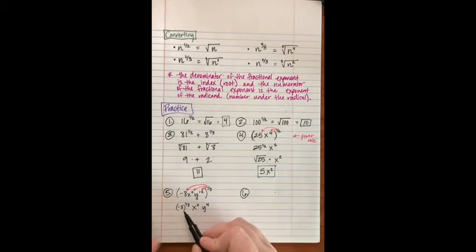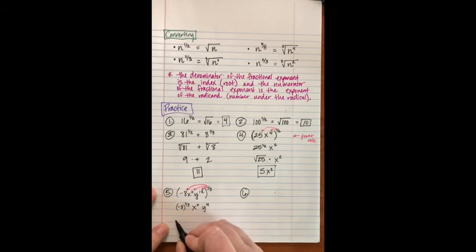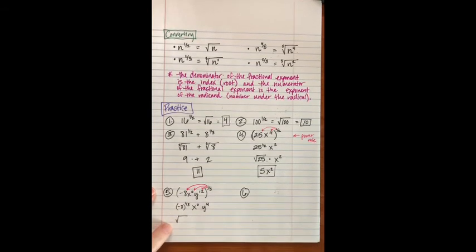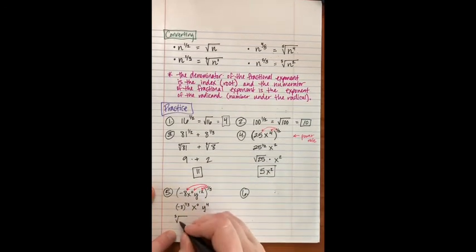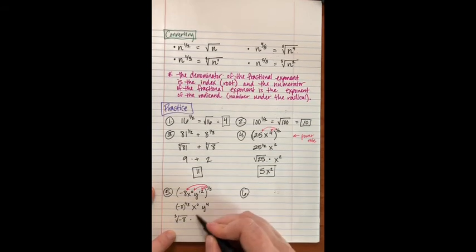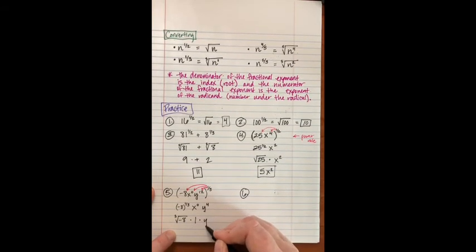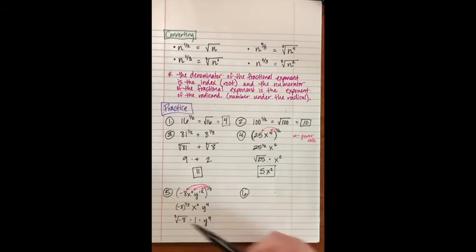So raising something to the 1/3 power is the same thing as taking what type of root? Cube root. So we're going to take the cube root of -8. Now, x to the power of 0, anything to the power of 0 is just 1. y to the 4th is good to go.